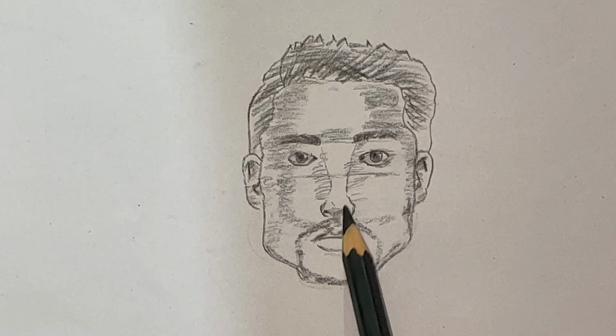You can use either a cotton swab or a paper stump to enhance the shading effect.